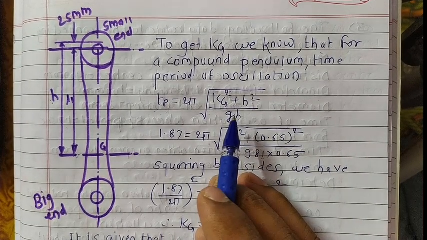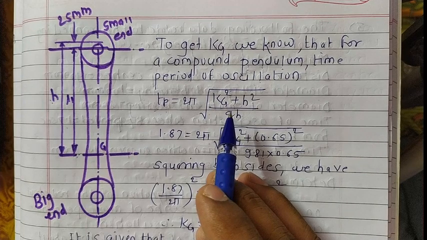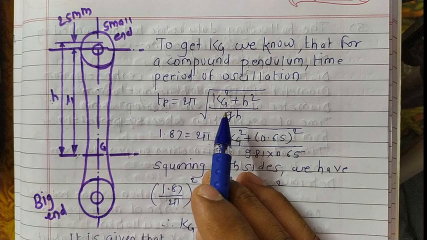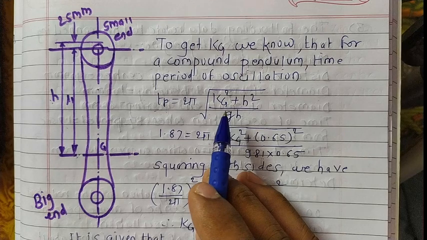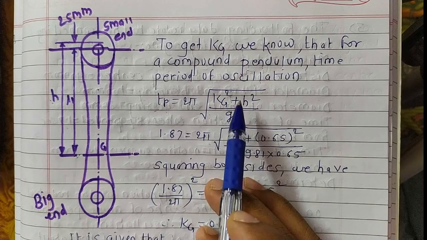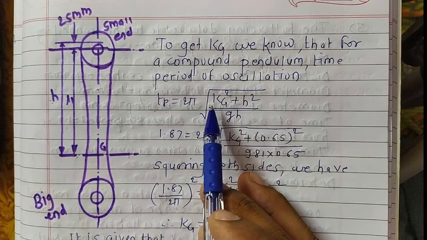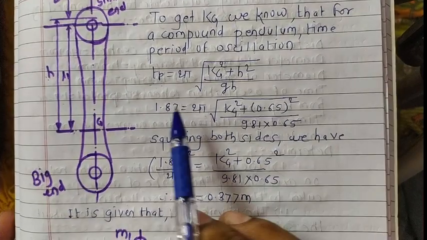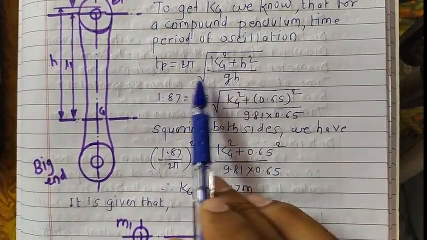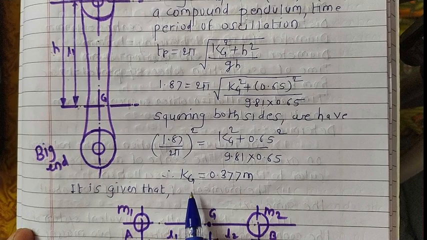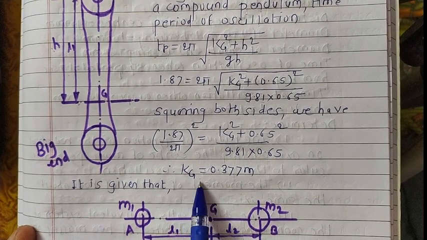Just don't go in depth of that subject right now; just try to recall this formula, remember it and write this relation, and solve it only to get the value for this kg. The further part is very easy.